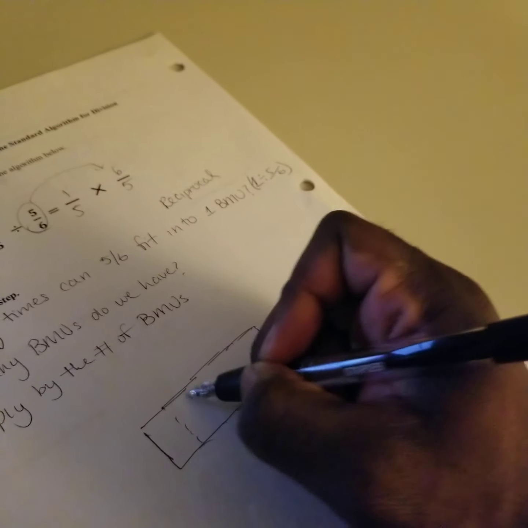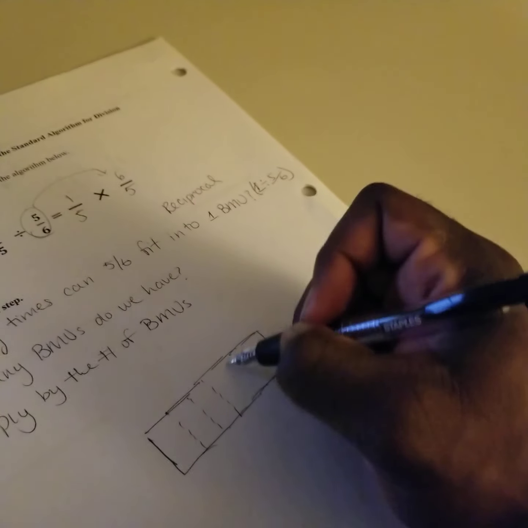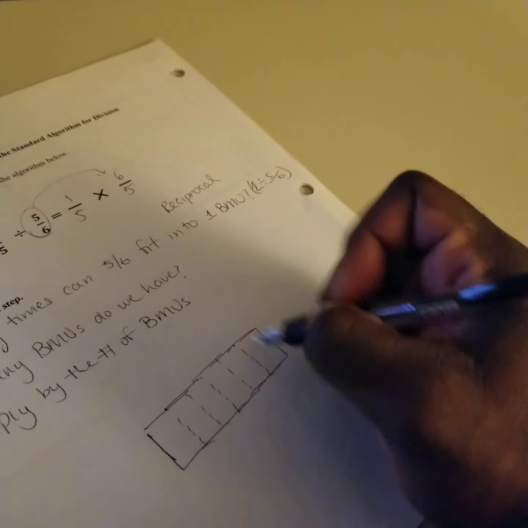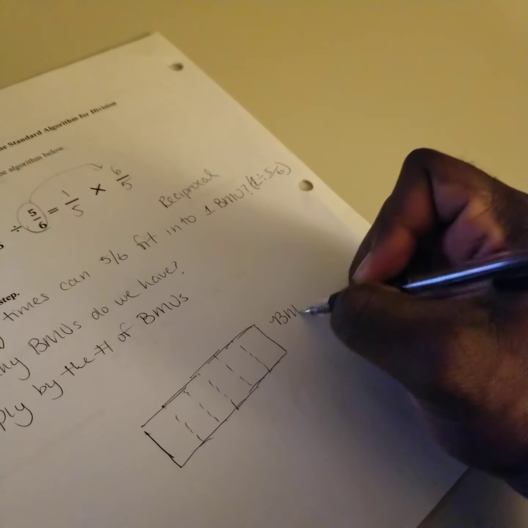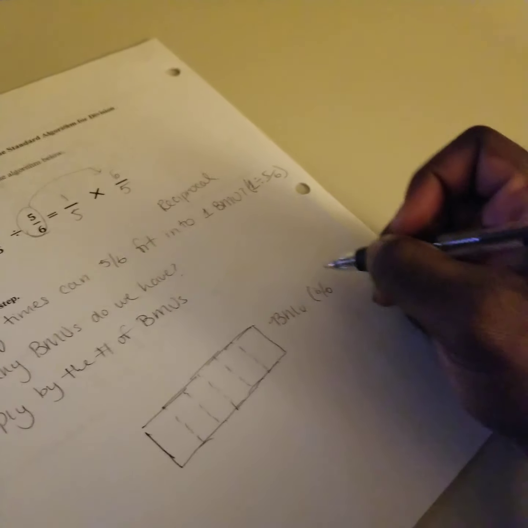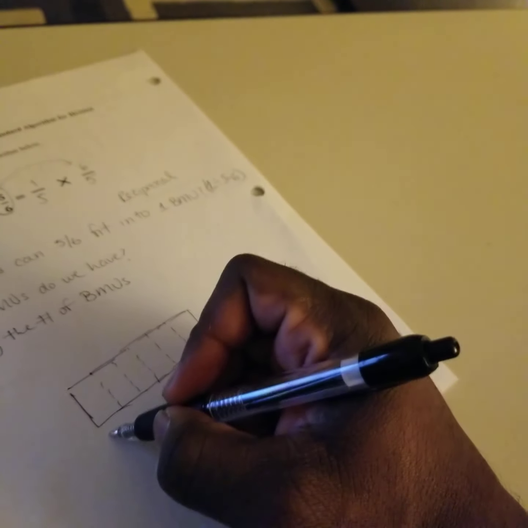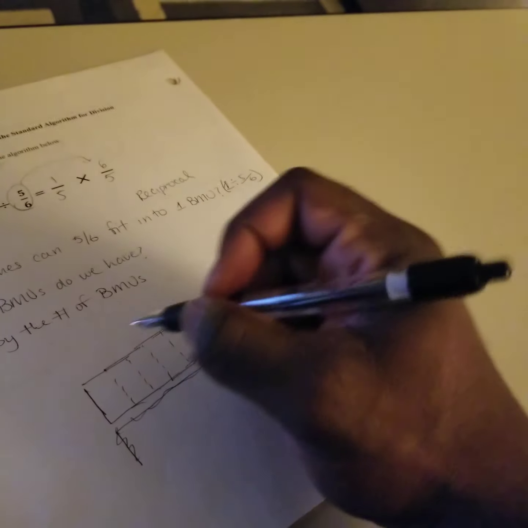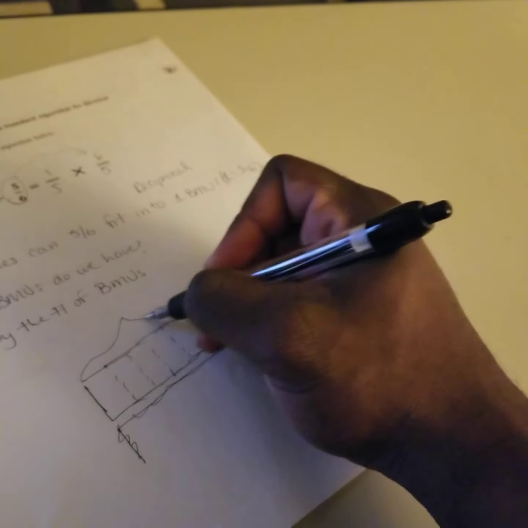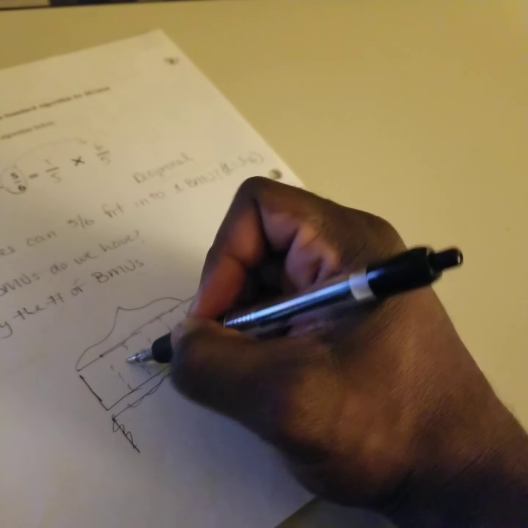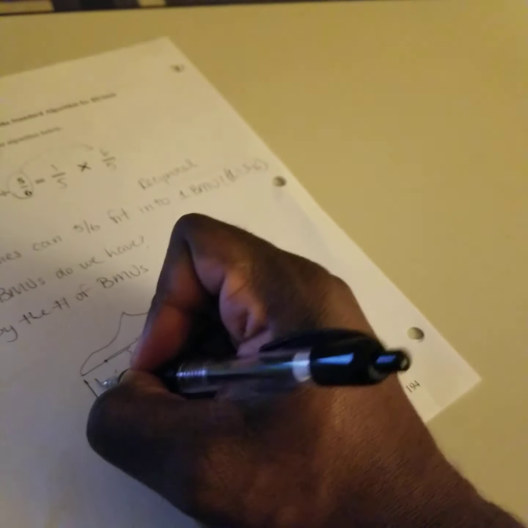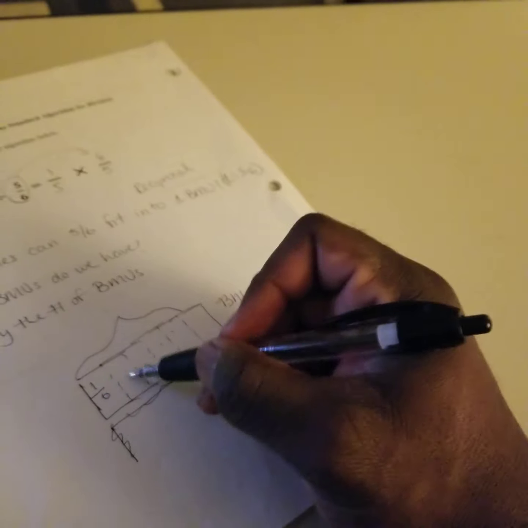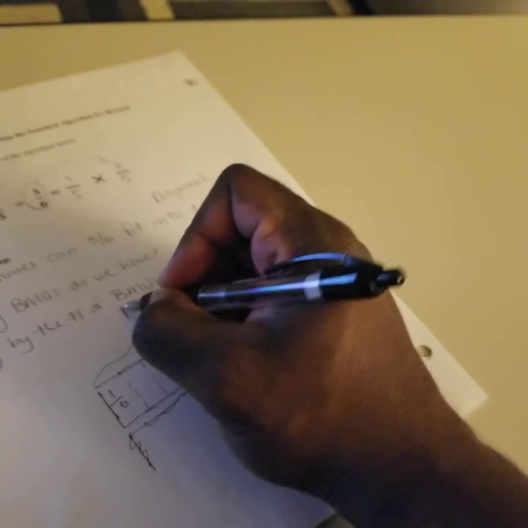Here's a BMU. That's 6/6. How many groups of 5/6 can I make? Well, I'm not even going to draw another one. Here's a group of 5/6 right here: 1, 2, 3, 4, 5. Let me label that: 1, 2, 3, 4, 5, 6. So that's 1.